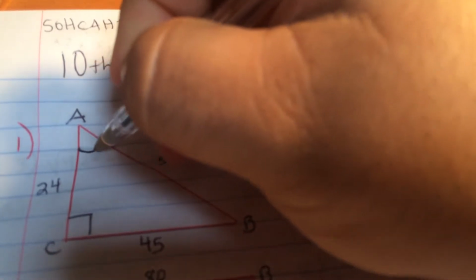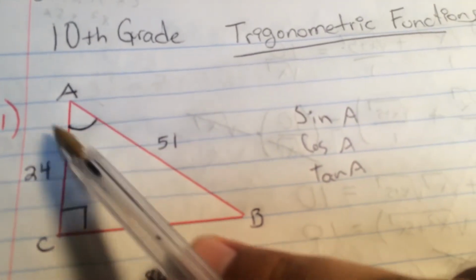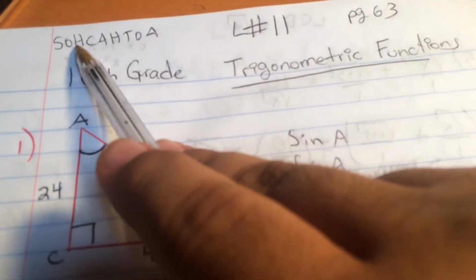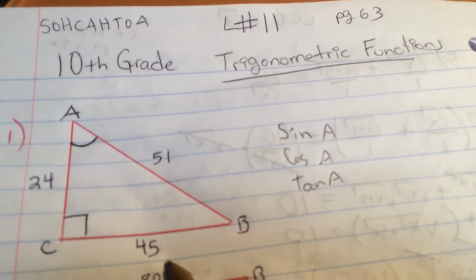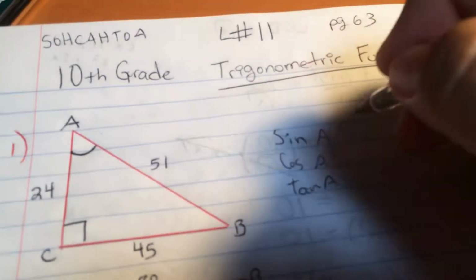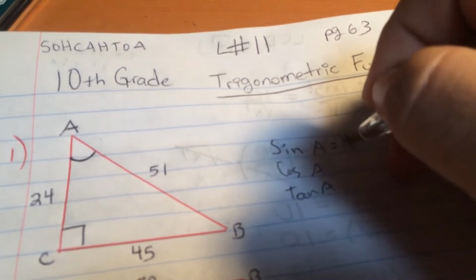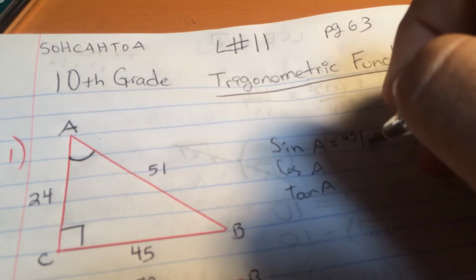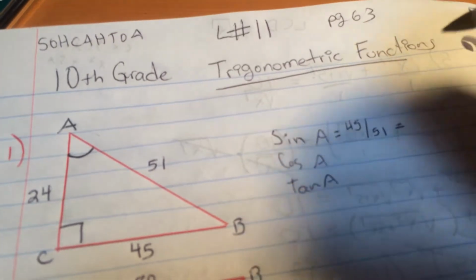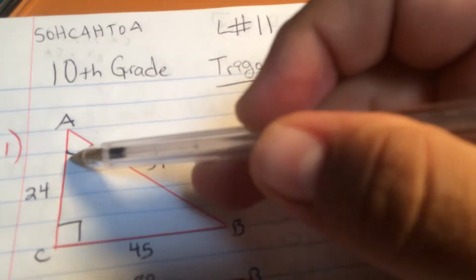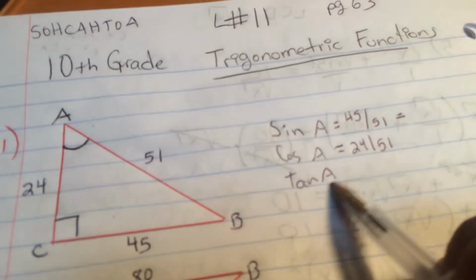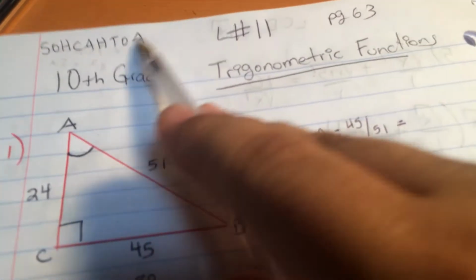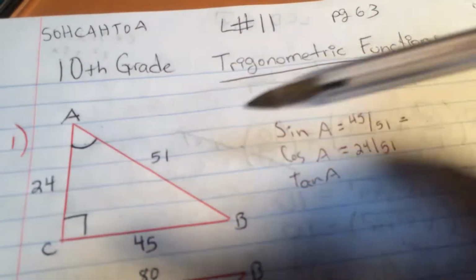So let's find the trigonometric functions for angle A, which is this one. According to SOHCAHTOA, sine is opposite over hypotenuse. So sine of A is equal to 45 over 51. The cosine is going to be 24 over 51. And the tangent, remember that tangent is TOA, opposite over adjacent, so it's going to be 45 over 24.